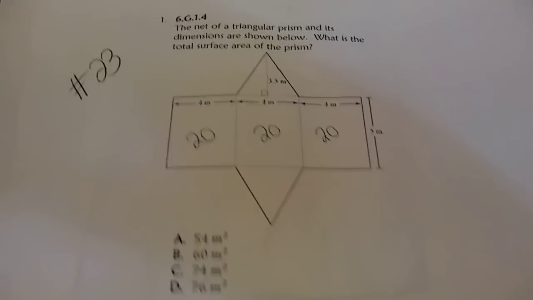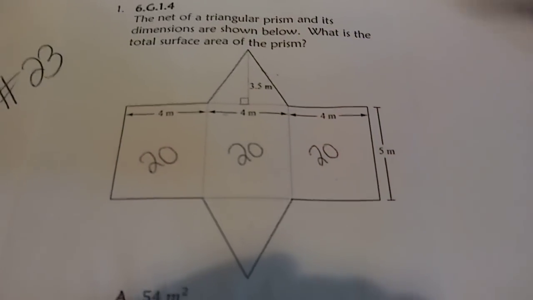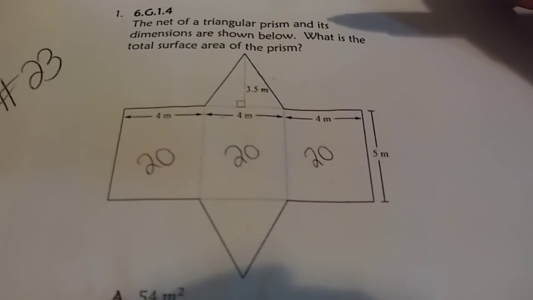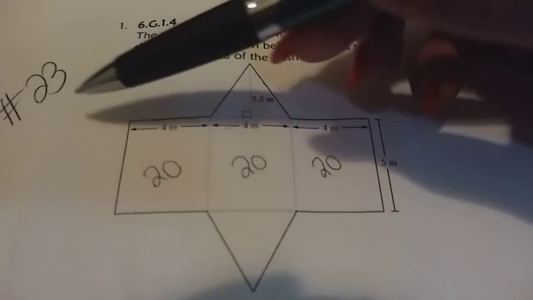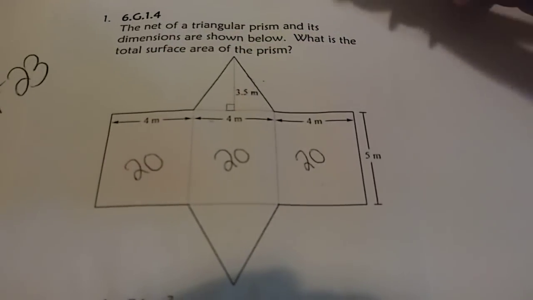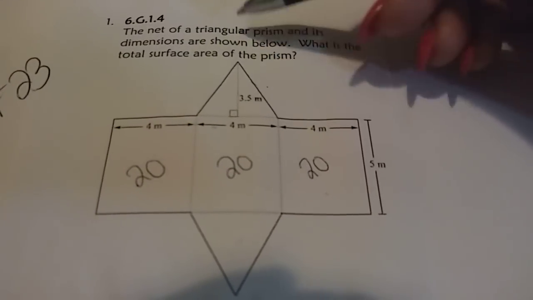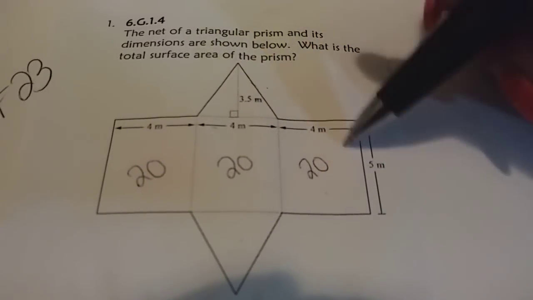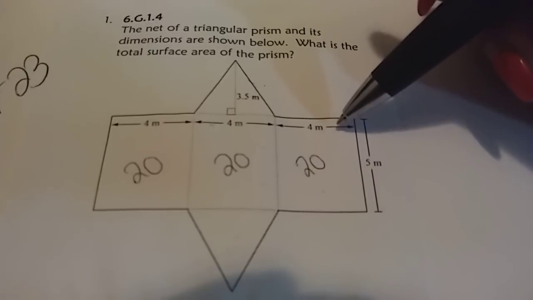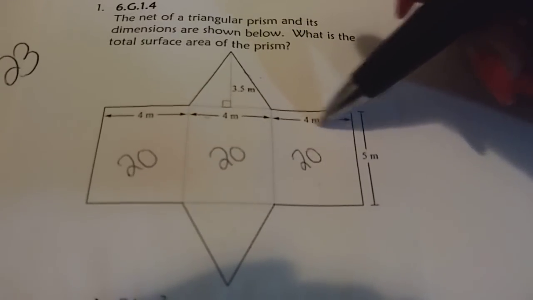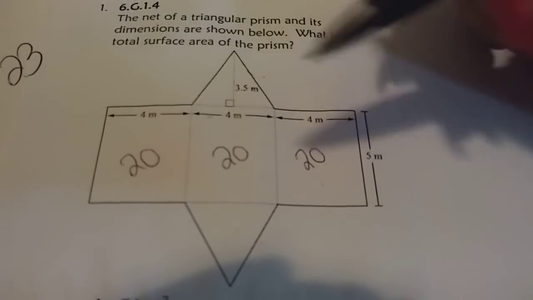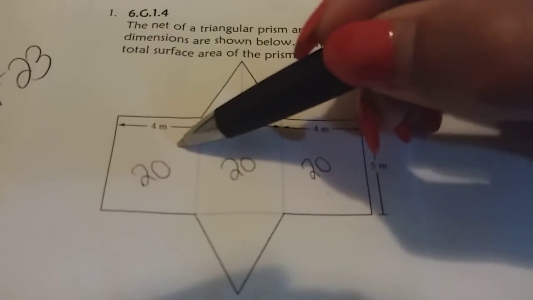Alright, number 23. I started this one for you all, but you're going to have to go ahead and finish it on your own. You should know how to do this, so I want to make sure we know how to do this. So I'm going to check to see if you got the correct answer on number 23 on your own. Basically, you're finding the total surface area. So your rectangles are going to be easy because it's just area equals base times height. So 4 times 5 gives us 20 for this one, 20 for this one, and 20 for this one.